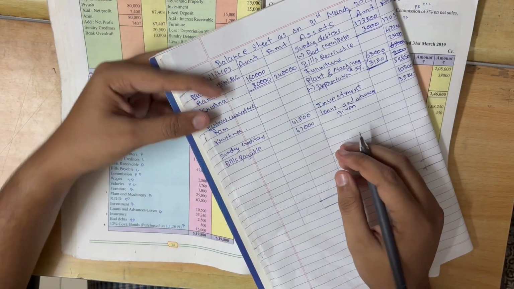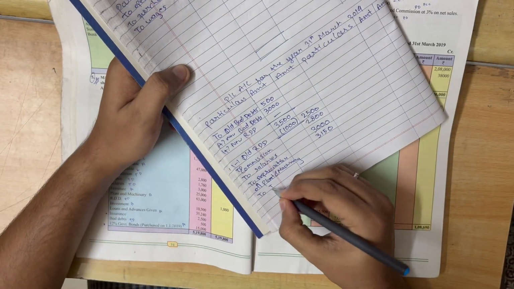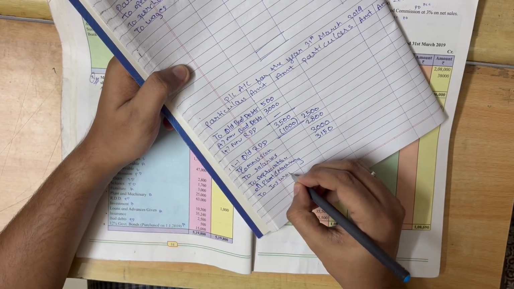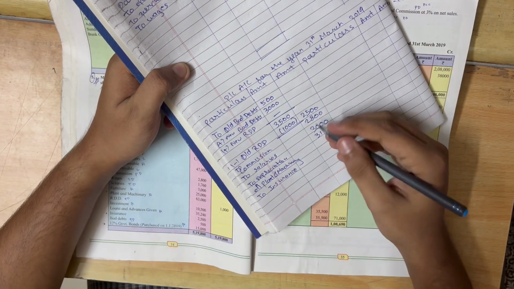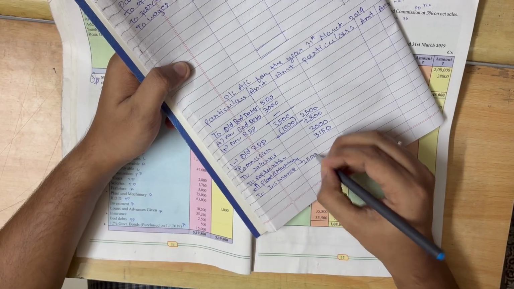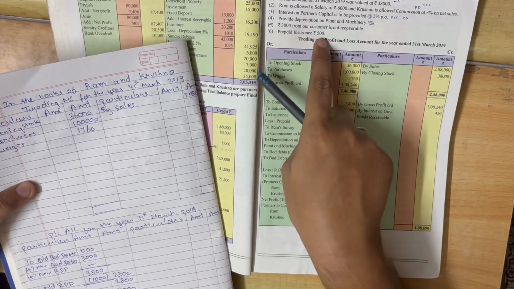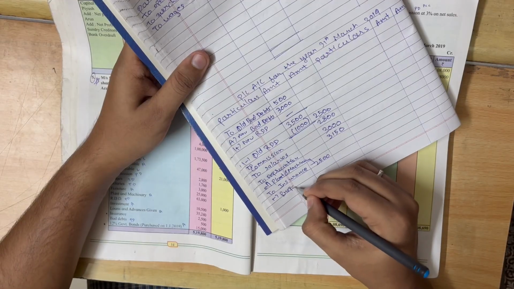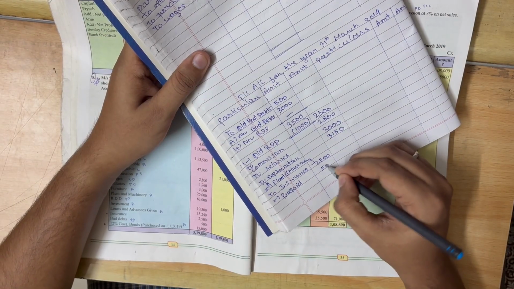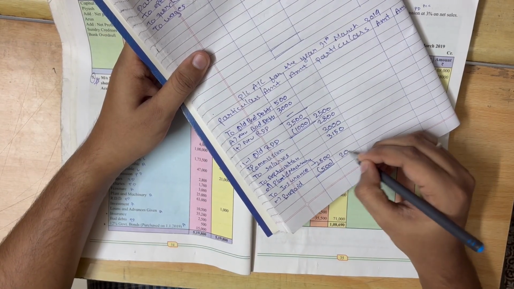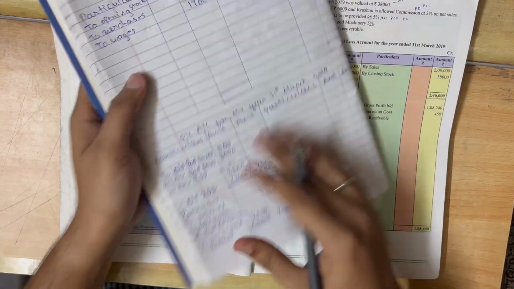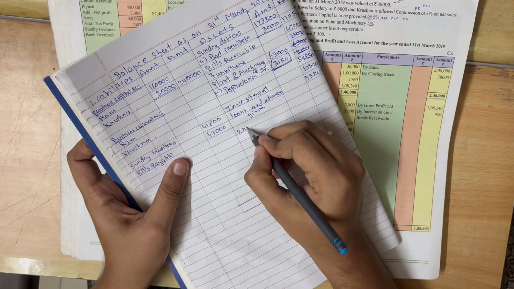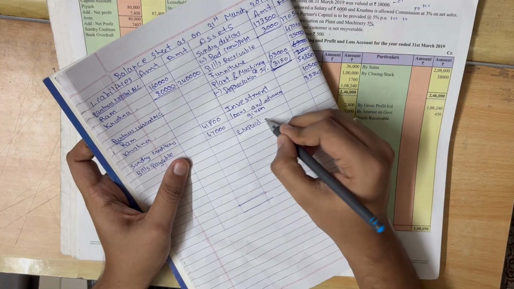Next, insurance is an expense, so to insurance we have adjustment, so insurance is 2,500. Adjustment is prepaid insurance, which means we have paid extra, so 500, which will be less. Answer is 2,000. Always the prepaid is an asset for us, so in the asset side we have to write prepaid insurance.